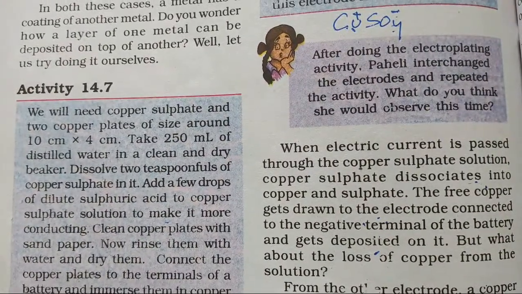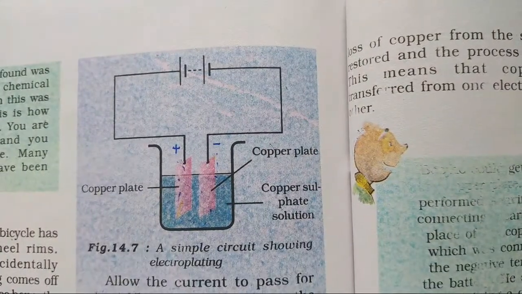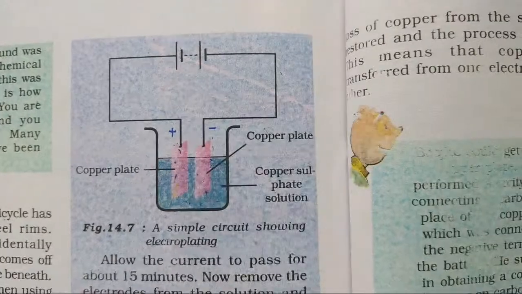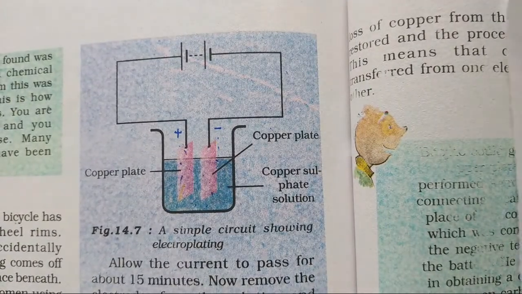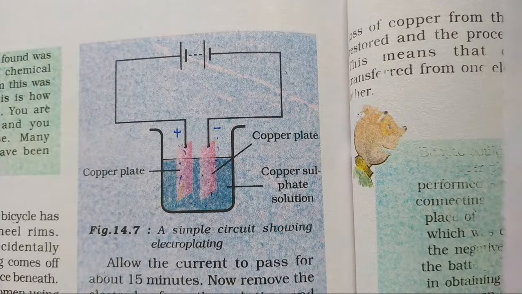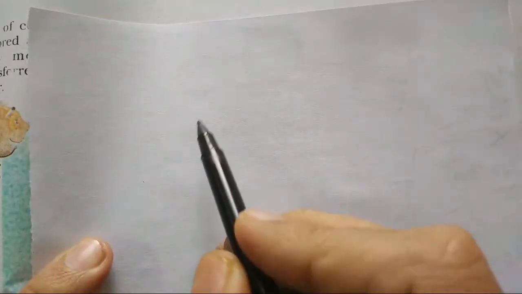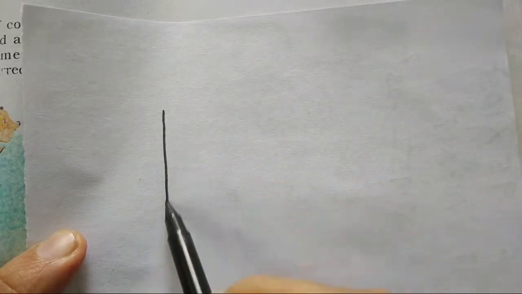In this activity you have to follow this diagram and keep it in mind. In this diagram there are three parts. There is a container.